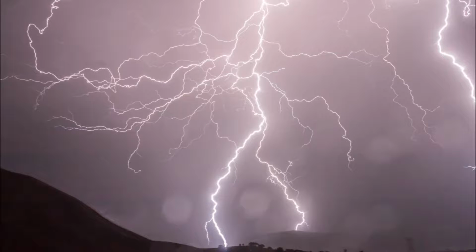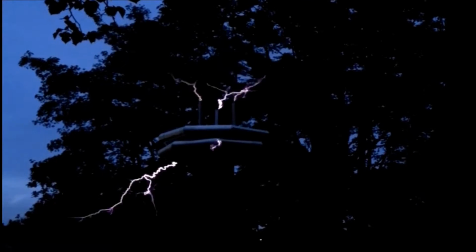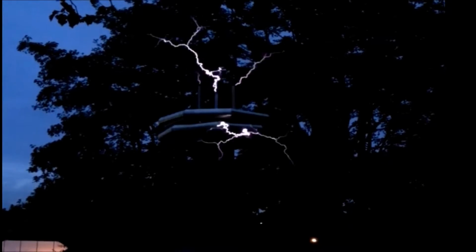The more the negative charge, the longer the step leaders. The longer the step leader, the more positive the ground. The ground's positive charge follows the path of least resistance and makes fingers, called streamers, traveling towards the negative charge coming from the cloud.